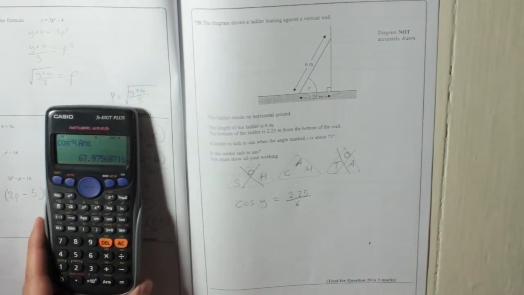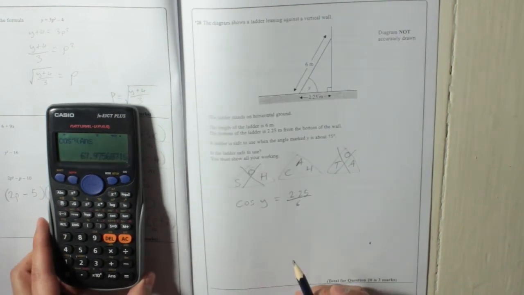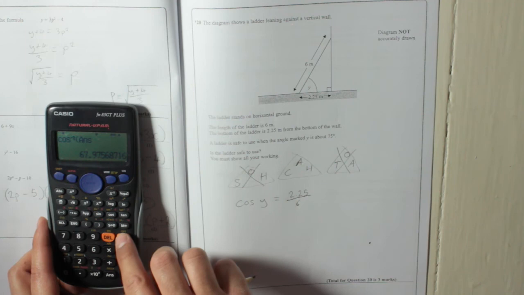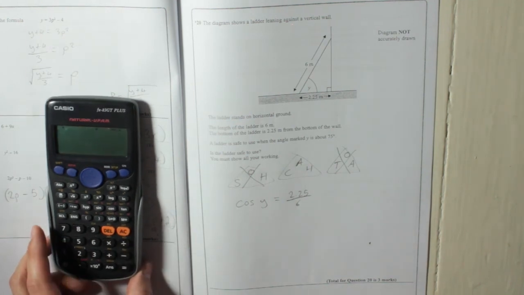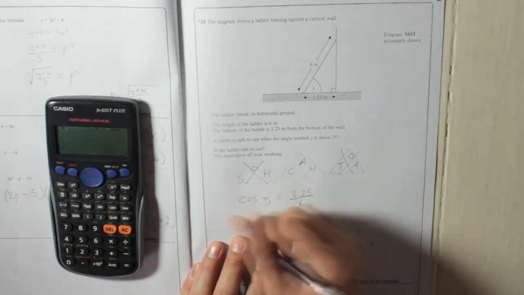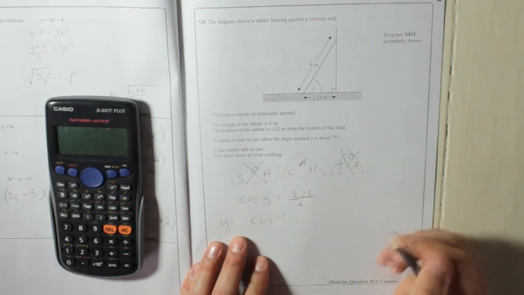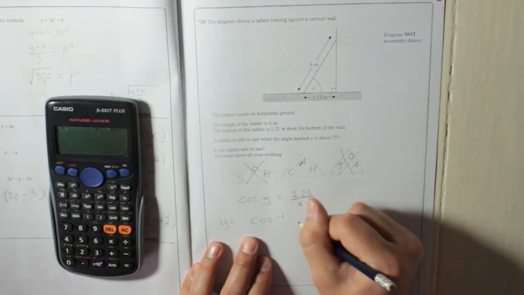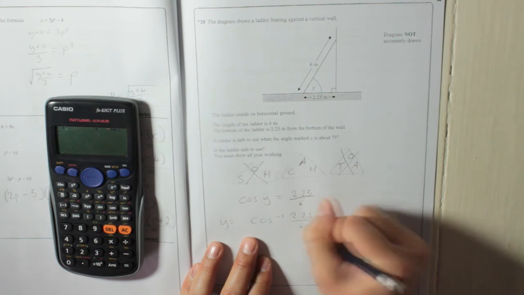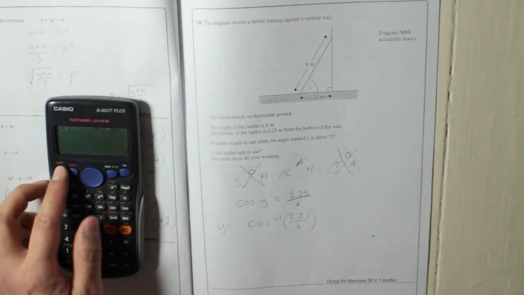So I could write all that in. So what I'm going to do, I'm going to start again, another method. This is what I prefer to do, is I would write that Y is equal to inverse cosine of 2.25 over 6. So I know I just got the answer.